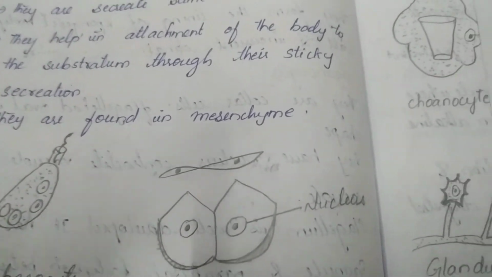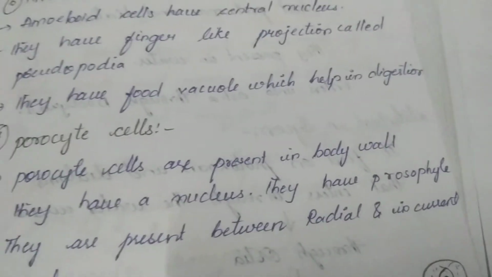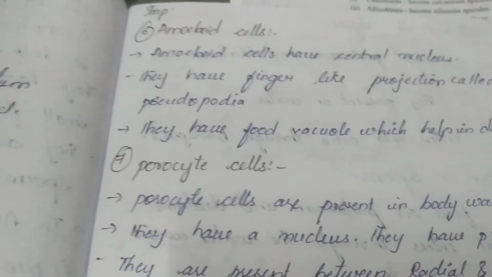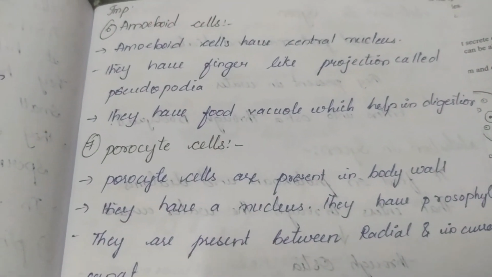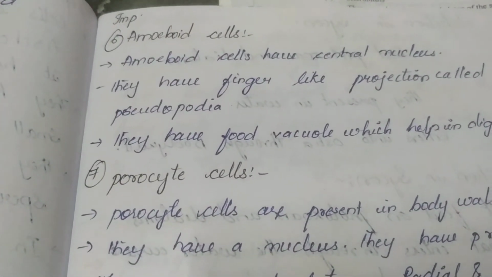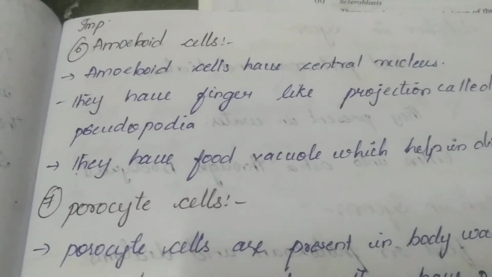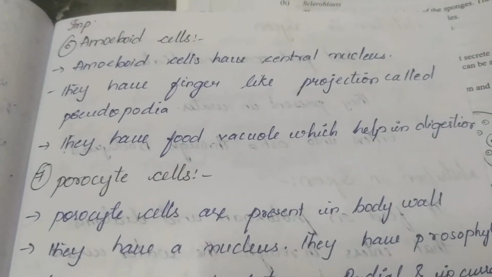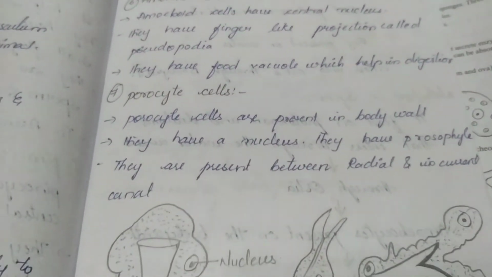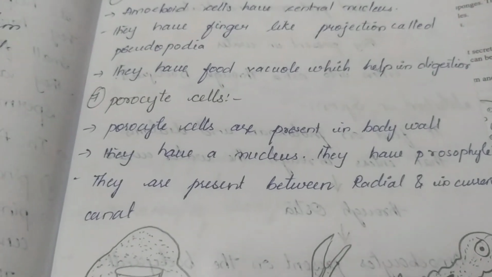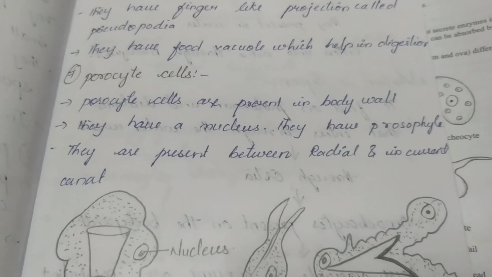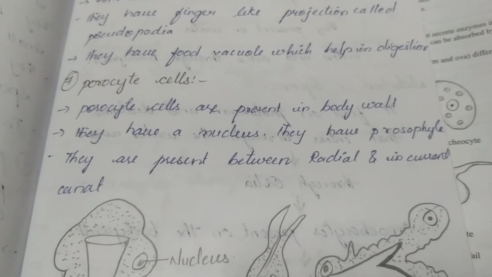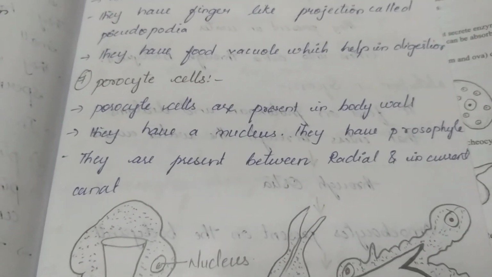Okay, now let's go to the last two cells, starting with the amoeboid cells. They have a central nucleus. The main characteristic feature of amoeboid cells is pseudopodia, finger-like projections, and they have food vacuoles which help in digestion as well. Very simple one. Now next, the porocyte. Porocyte cells are present in the body wall. They have a nucleus. They have a prosopyle. They are present between the radial and incurrent canal.